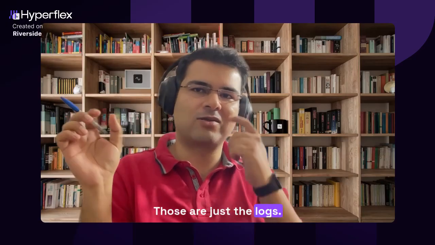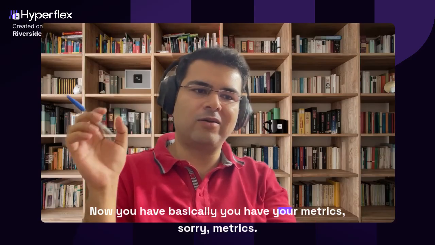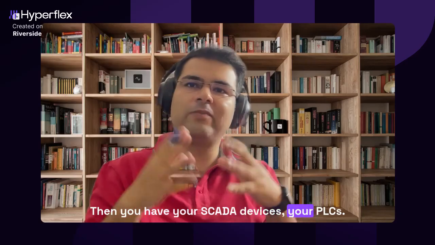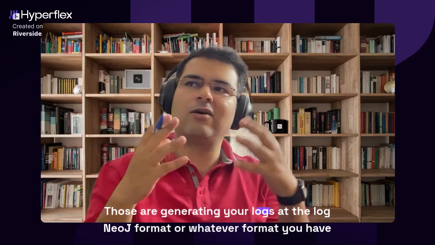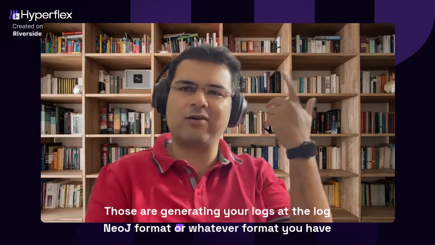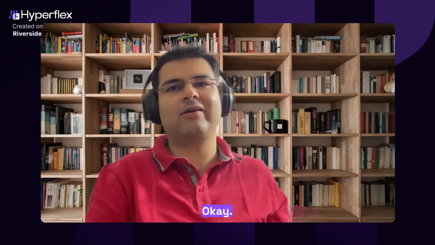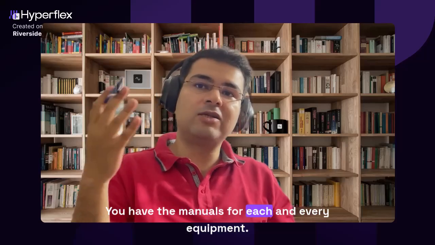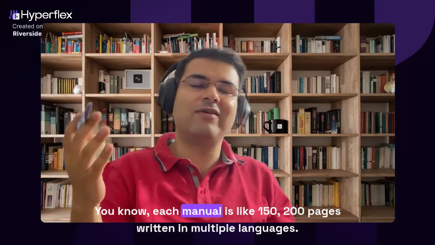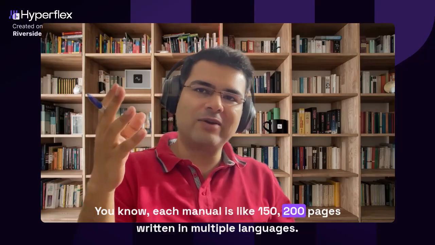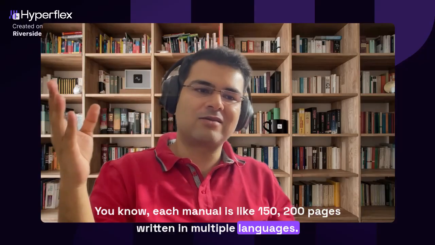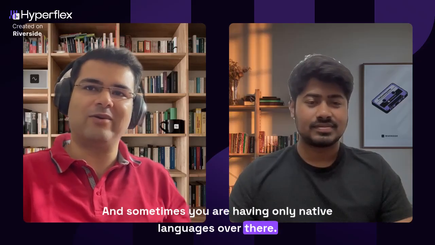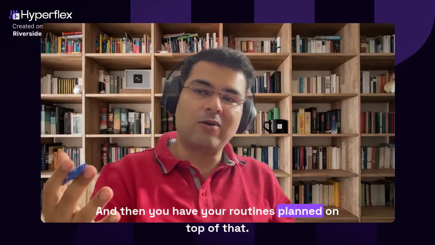Those are just the metrics. Then you have your SCADA devices, your PLCs. Those are generating your logs in Log4j format or whatever format you have programmed it in. Those are the logs. Now you have the traces. You have the manuals for each and every equipment. Each manual is like 150, 200 pages, written in multiple languages, and sometimes you only have native languages over there. And then you have your routines planned on top of that.